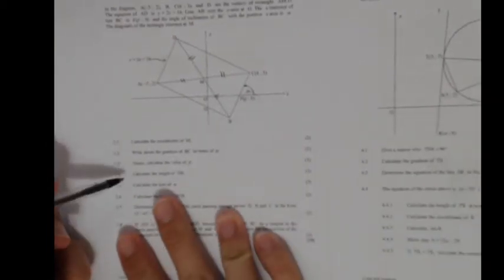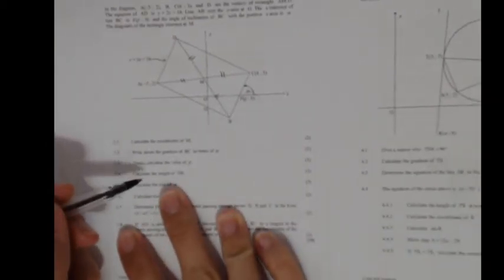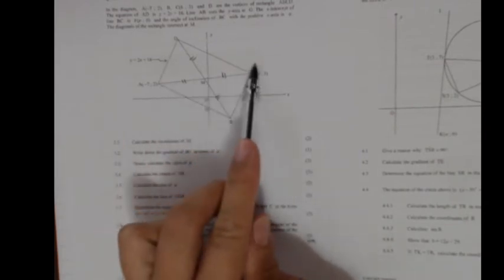Question 3.4 says calculate the length of DB. The length of DB is going to be exactly the same as the length of AC, as I said earlier, because they told me this is a rectangle. So I can calculate the distance between points A and C and just state that BD has the same length.